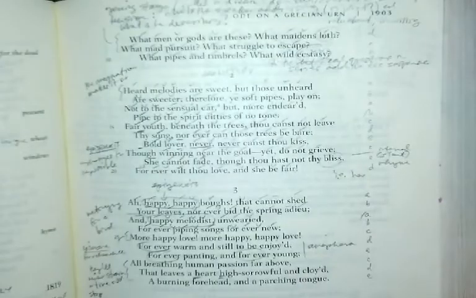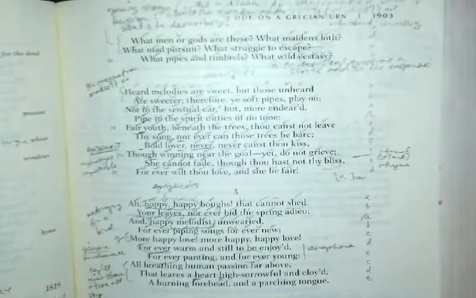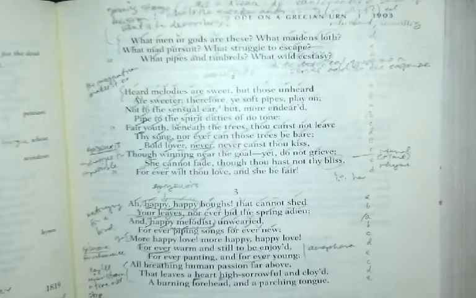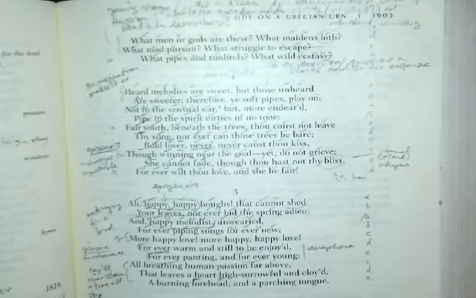Okay. All right. What men or gods are these? What maidens loth? What mad pursuit? What struggles to escape? What pipes and timbrels? What wild ecstasy? And so now he's going to unpack it sort of image by image around the urn. Okay, so like I said, the rhetorical questions in series add to the suspense that's being created by an opening in which we're just not sure exactly what it is that he's addressing.